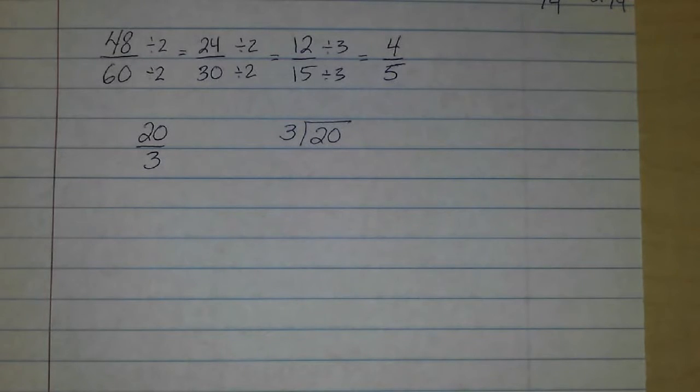Watch. The top number goes in the box, the denominator's outside. 3 goes into 20 6 times. 6 times 3 is 18, and our remainder is 2. Now, the whole number 6, that's your whole number, and your remainder becomes your new numerator. The denominator does not change.